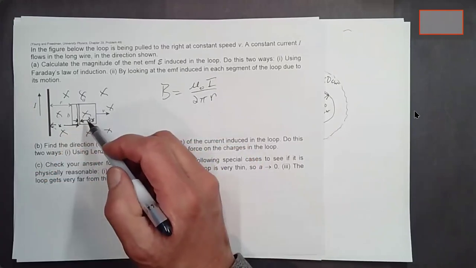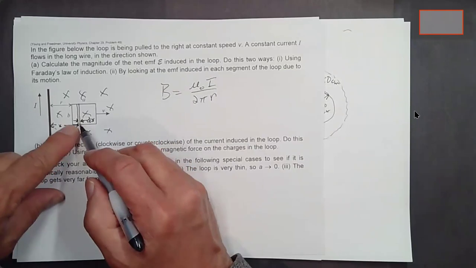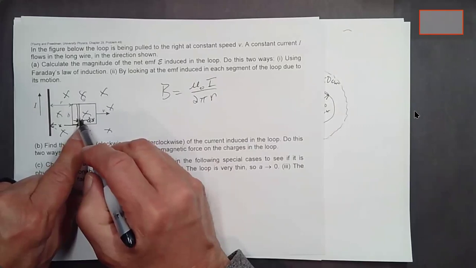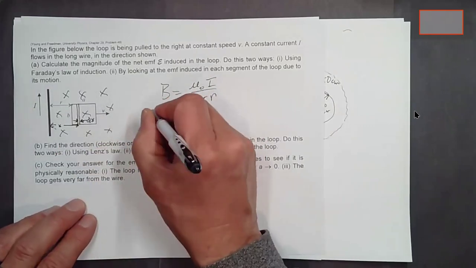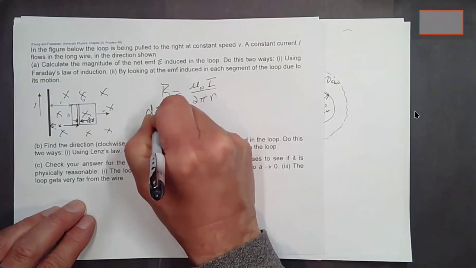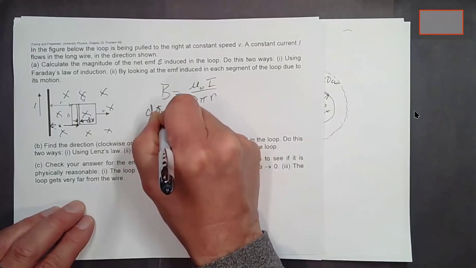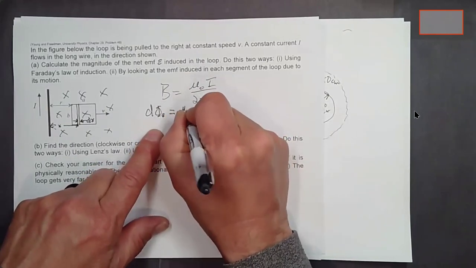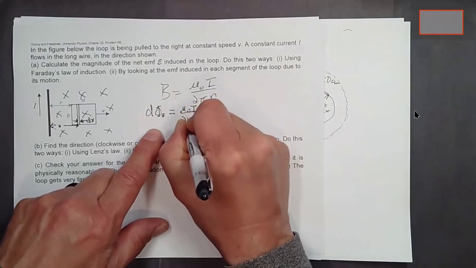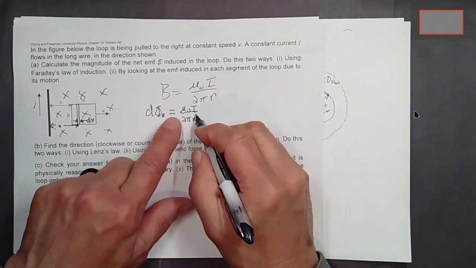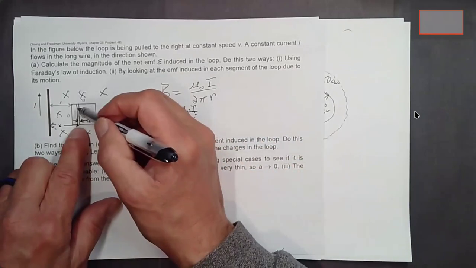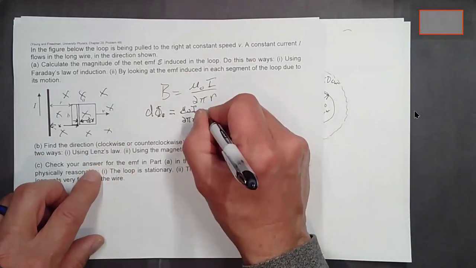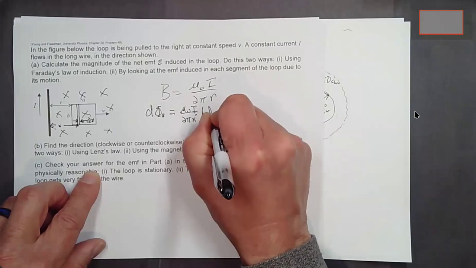And let's see, the flux through this thing is going to be B times the area. So this will be a little bit of flux, d phi sub B, and it will be mu naught I over 2 pi x, that's the magnetic field strength, times the area of this little sliver, which is going to be little b dx. So lowercase b dx.